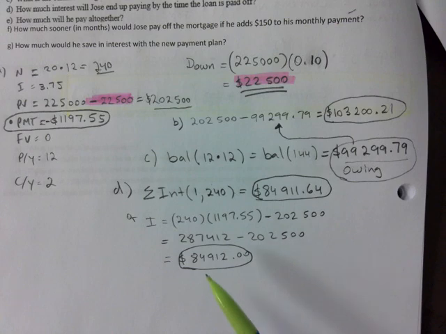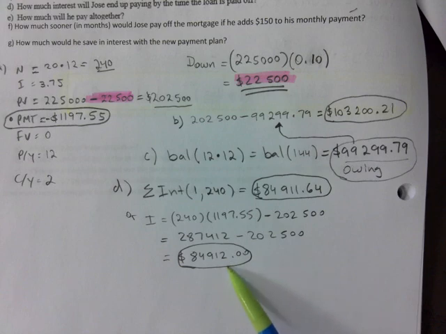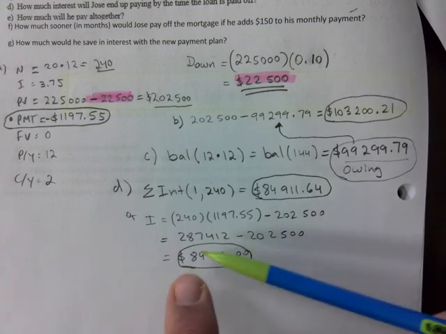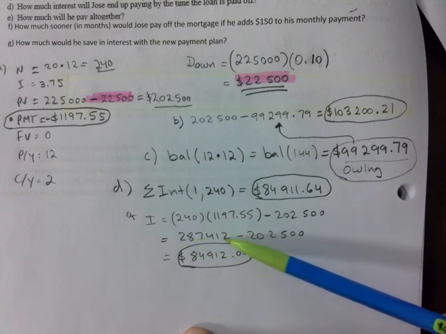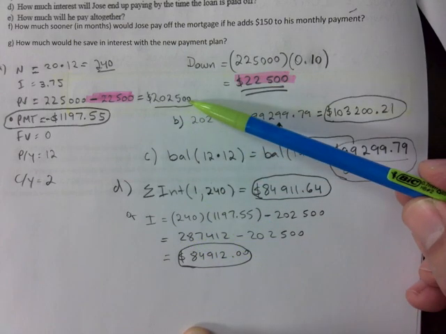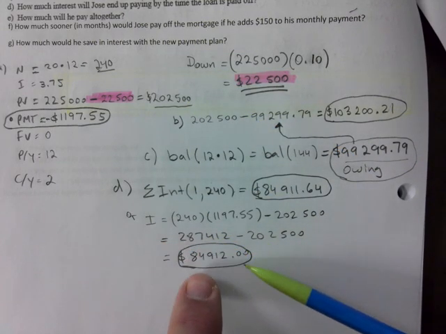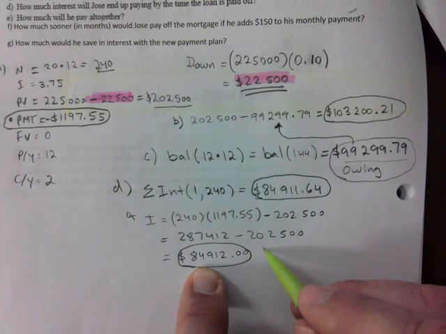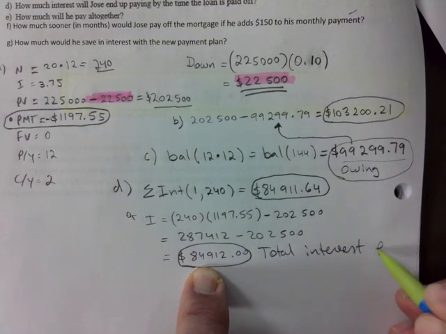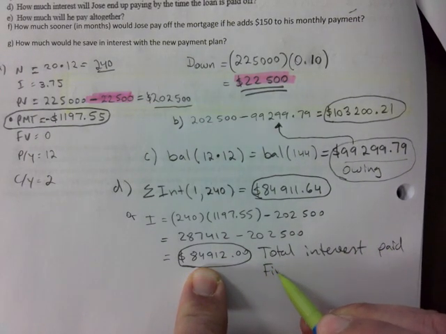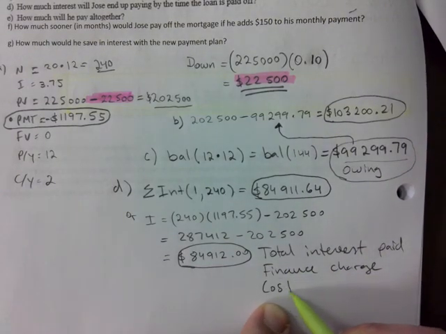This is the cost of borrowing, folks. This is the interest. This money is the bank's profit. So look at it this way. When you paid them back over 20 years, you will have paid 287,400. You only borrowed 202, but you pay them back this much. So when you subtract those two numbers, this is the total interest paid. This is also known as the finance charge, also known as the cost of borrowing.